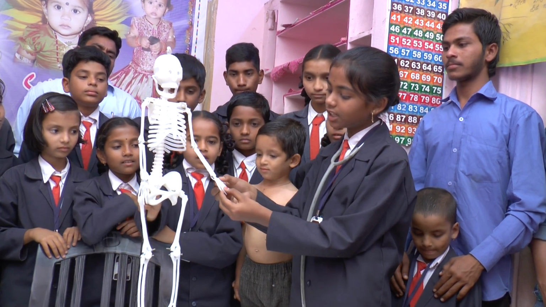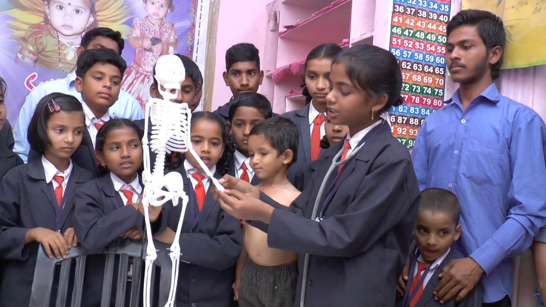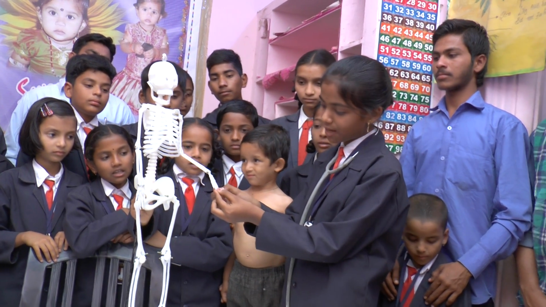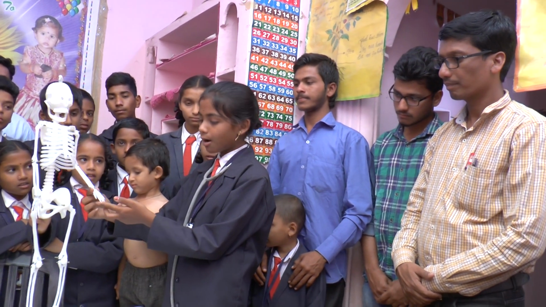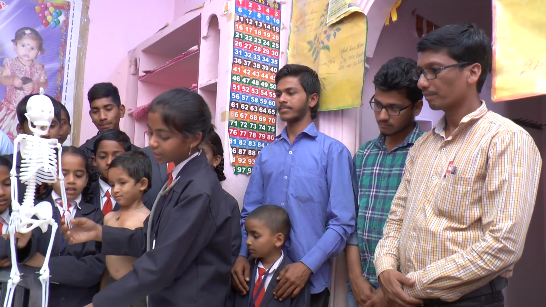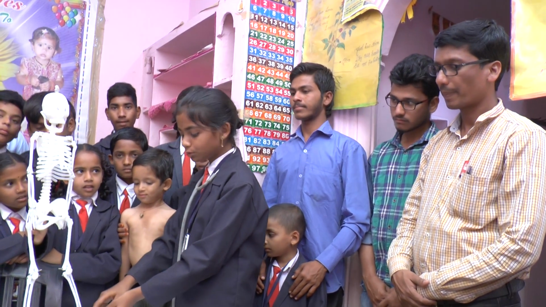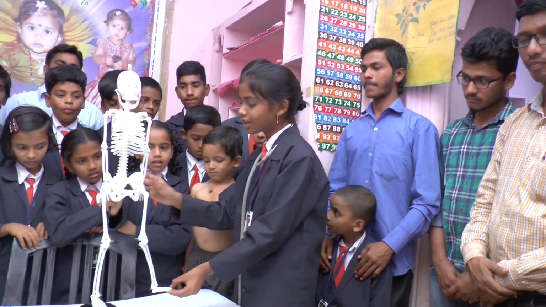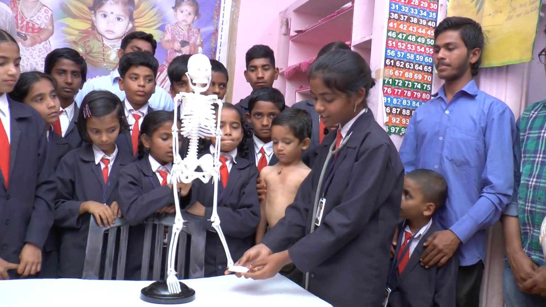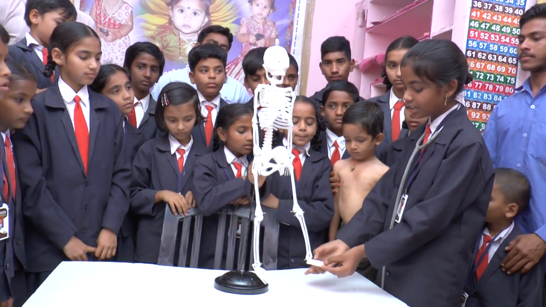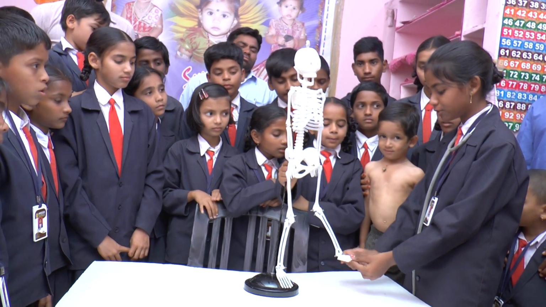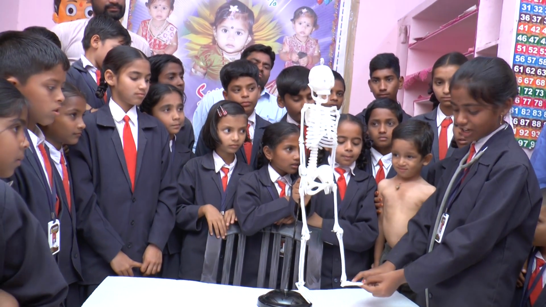Now this is the carpus, the metacarpus, the proximal phalanx, the middle phalanx and the distal phalanx. We call these the bones of the fingers. For the leg we say bones of the toes. Here also we call it carpus, and here we call it tarsus. Here the tarsus and here the metatarsus. Here also proximal phalanx, middle phalanx and distal phalanx.